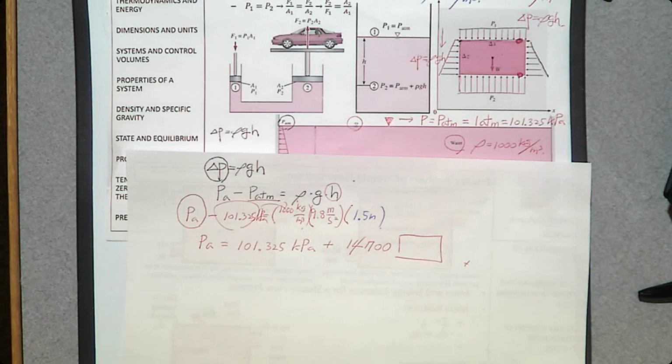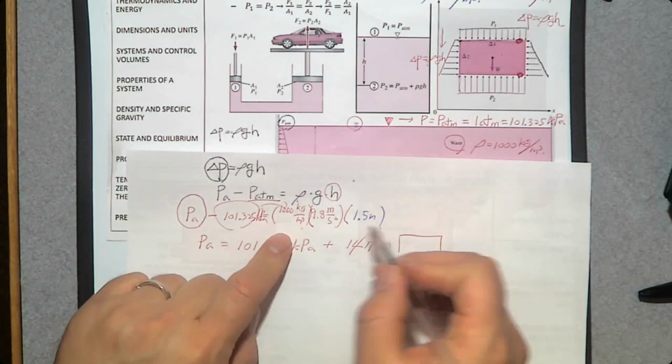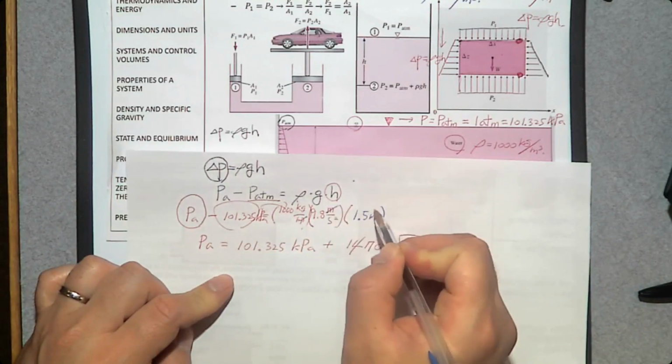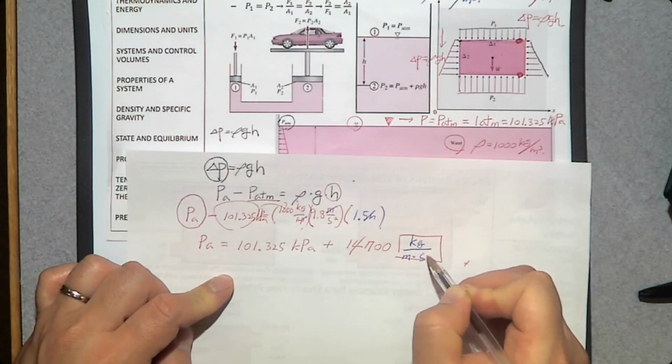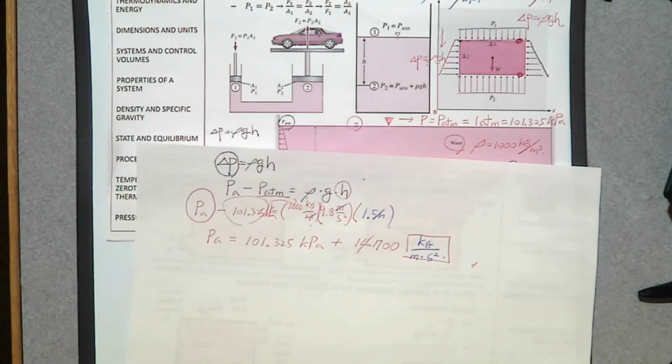of this one? Kilogram per cubic meter, meter per second square, times meter. The unit is, we have cubic meters, meter, so it's going to be kilogram per meter second square. So what kind of unit is that? We have kilopascal here. So is it kilopascal? How do you know? By using dimensional homogeneity that we studied last week.